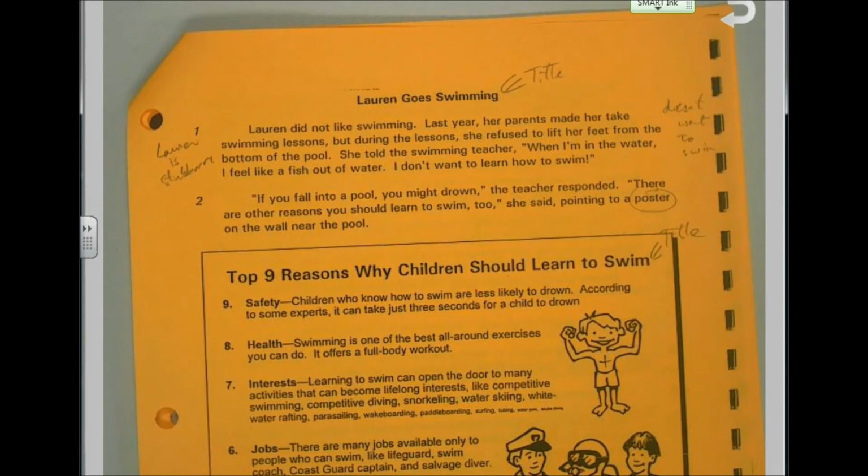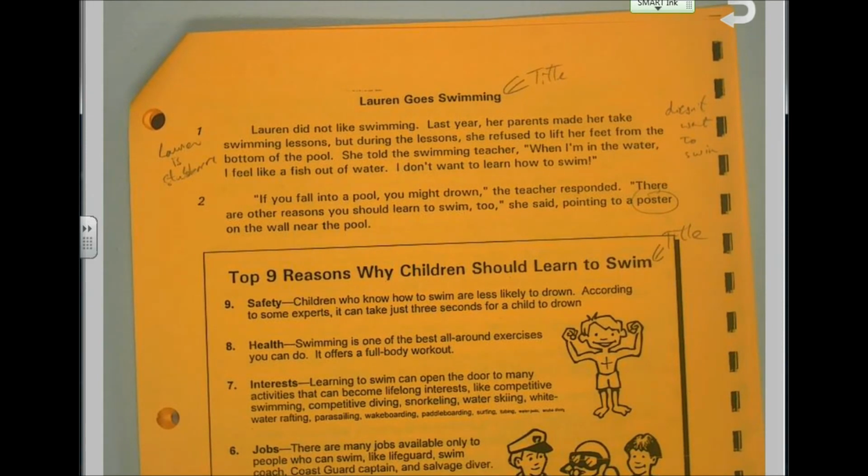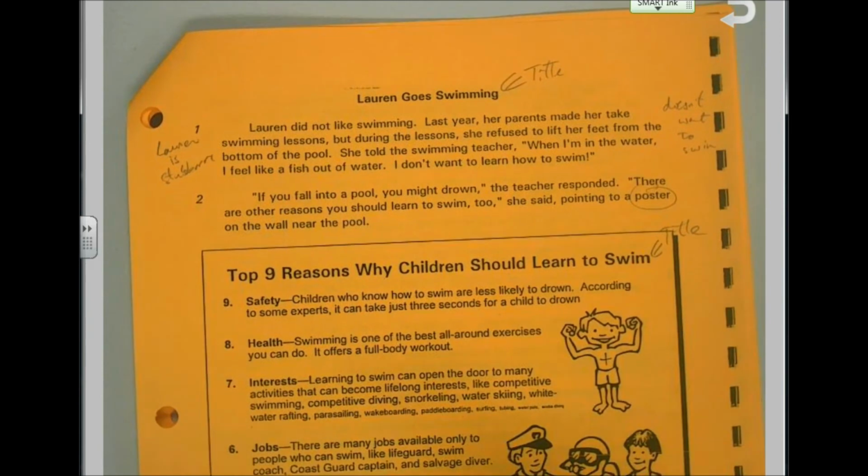If you fall into a pool, you might drown, the teacher responded. There are other reasons you should learn to swim too, she said, pointing to a poster on the wall near the pool. And I'm going to continue. I'm not going to annotate right away because that's a short one. Top 9 reasons why children should learn to swim. Everyone following along? Good.